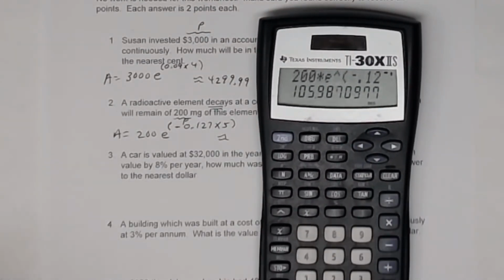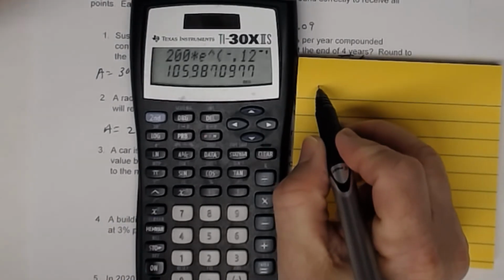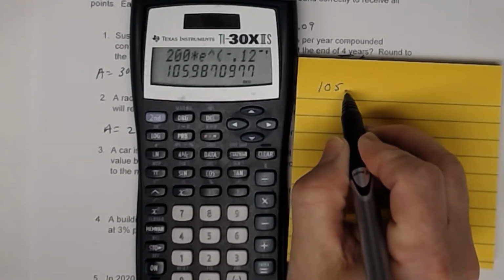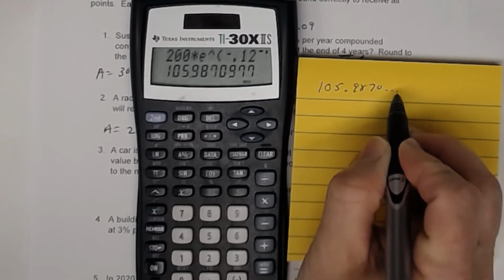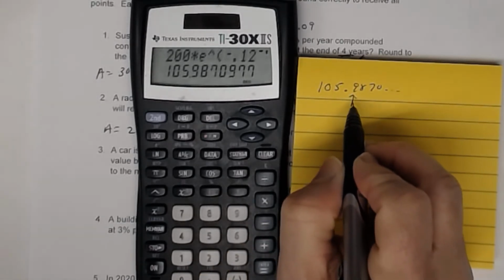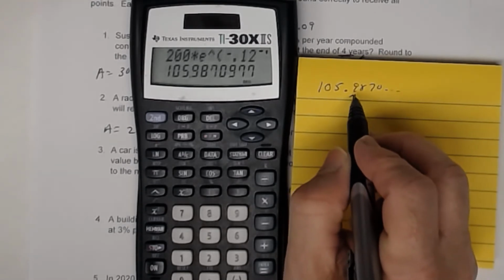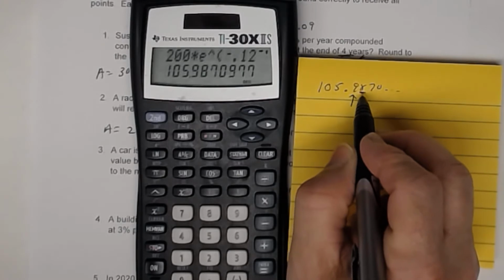So let's remind ourselves what this looks like. I'm going to go ahead and write this down. So I have 105.9870 and so on. So here's the nearest tenth right here. Okay, that's a 9. Some students get confused what to do when there's a 9 there. So for the nearest tenth, you have to look at the next digit.